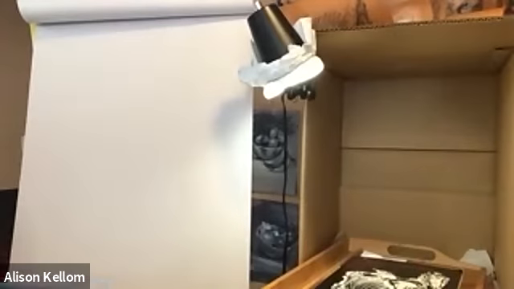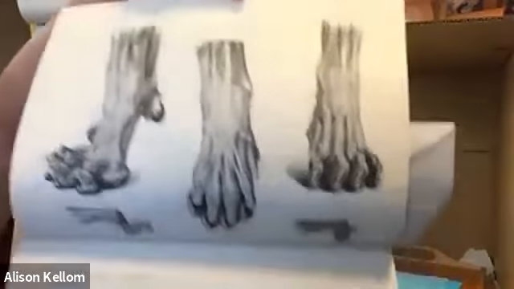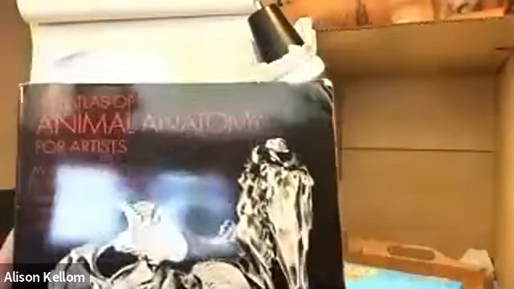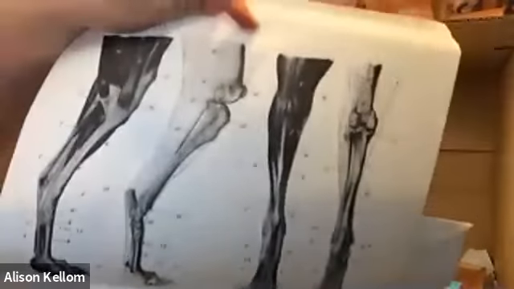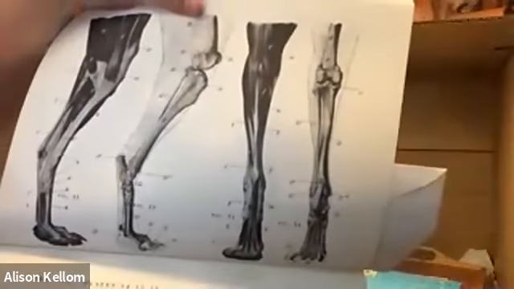Animal anatomy. This book is very great when it comes to that, in that it literally shows you the anatomy. This is an atlas for animal anatomy. And this one shows very specific, straight up anatomy: here's the bones, here's the muscles, here's the tendons. And so these are really great for understanding things like the feet.